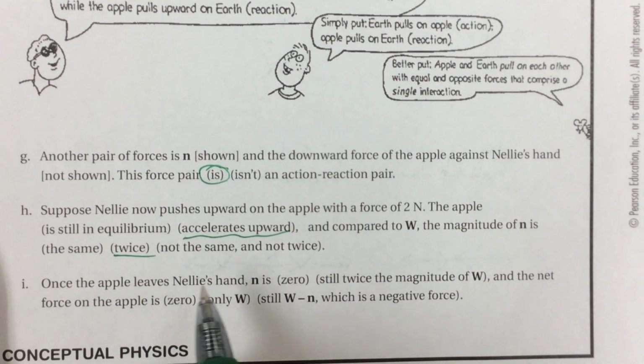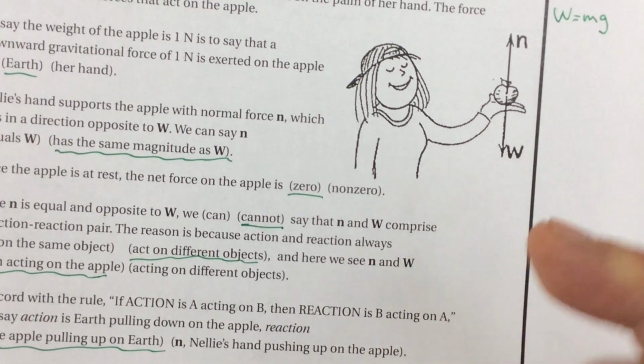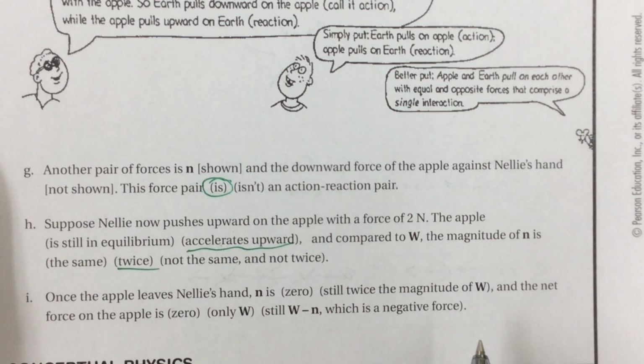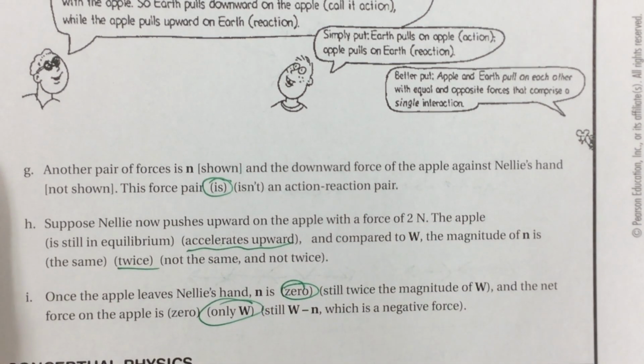Last one. Once the apple leaves Nellie's hand, so I guess she's tossing it up, do you see there is no more normal force? Because the normal force is caused by the interaction of her hand with the apple. So if there's no normal force, the normal force is what's going up, then what is the force going down? First of all, once it leaves her hand, there is no N, so that would be 0, and there is only W, only its weight is pulling down. Okay, so I hope that helps.